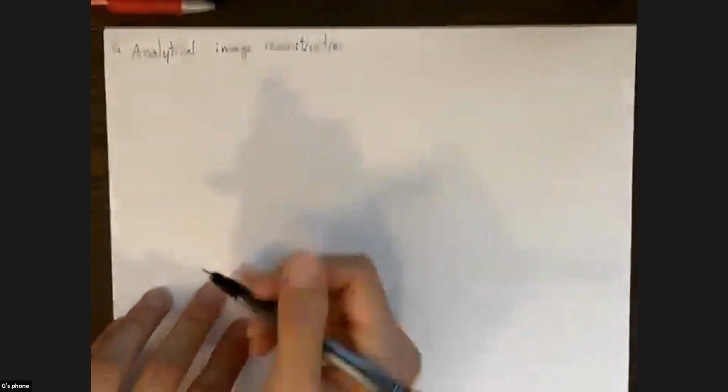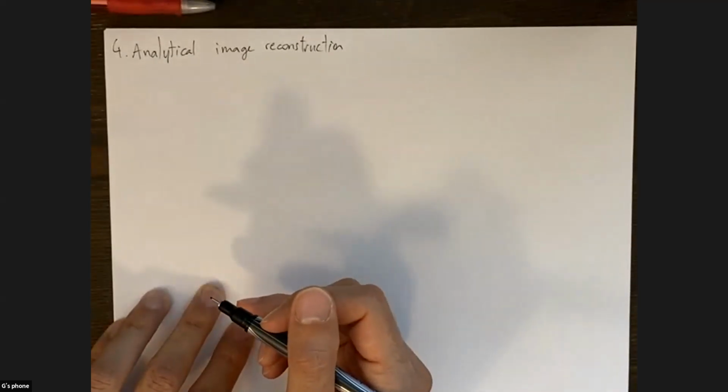So now the next, I guess the camera looks a little blurry, but hopefully it will get better. So now, next section is about analytical methods. And let's see, where am I? Yeah, here.